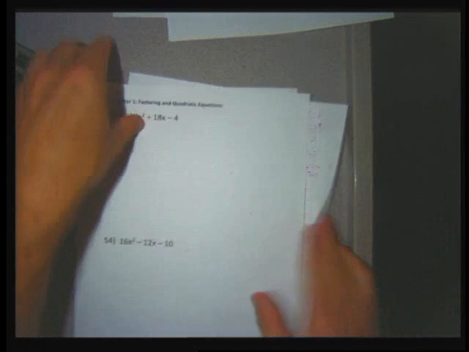How far do we go with this? It goes all the way to 64, which means we have a few more problems to deal with. Problem 52, not only is there a common factor of 2, I need to factor out a negative because the first term is negative. I'll go ahead and check this when I get it done.